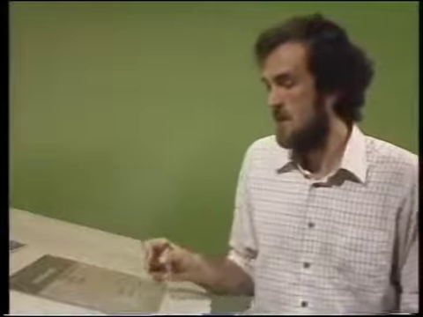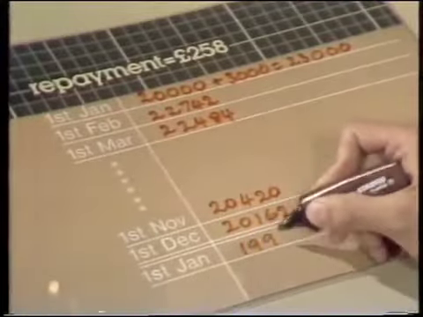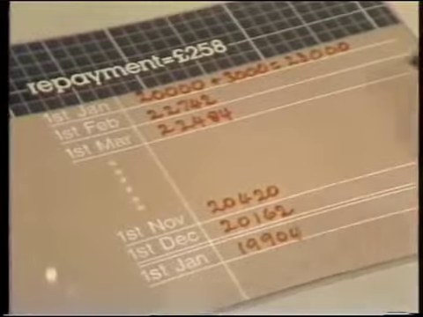And that's still more than you started out with. But the final repayment of the year makes the first dent in our mortgage, and we start the new year owing £19,904. And that's just £96 less than you started out with.